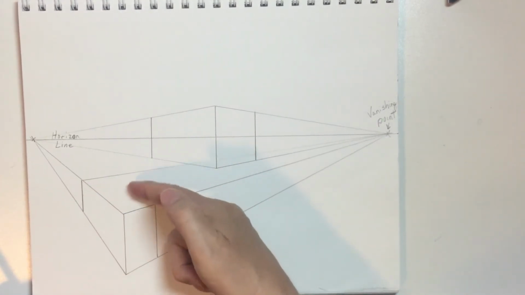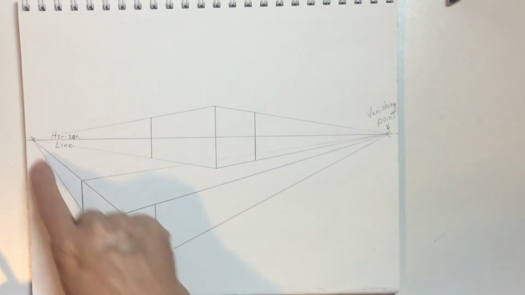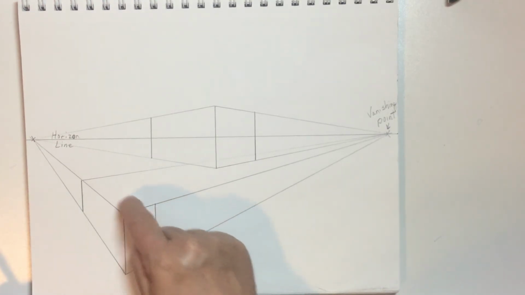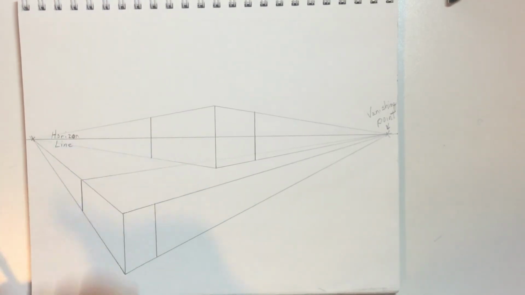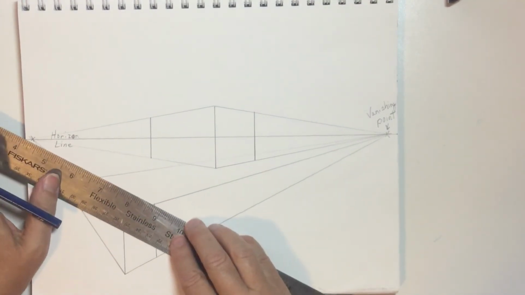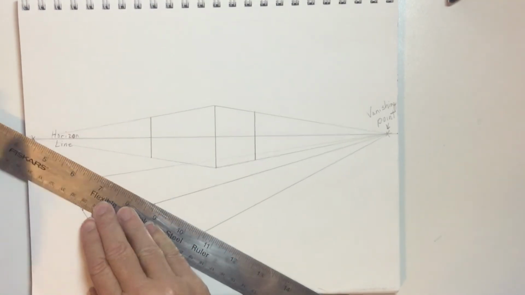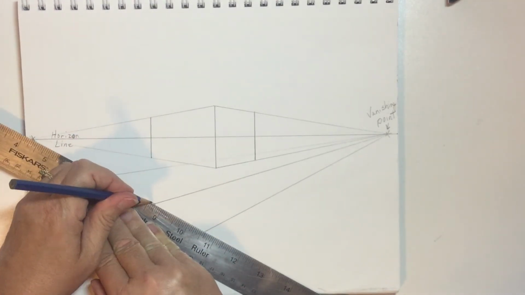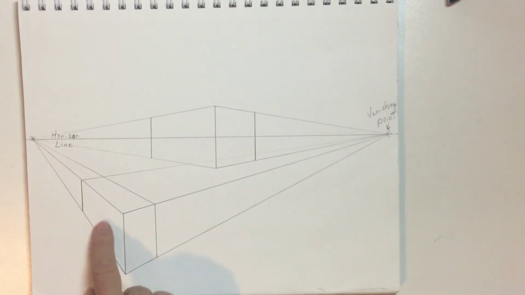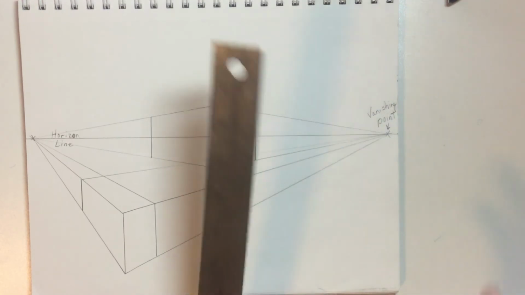Now, the building also has a wall back over here. Like this left side wall, it's pointing to this left vanishing point. This back wall that's parallel to it also points to that vanishing point. So again, we're going to go across from the top corner, and we're going to go out here. And so you get your two walls and your roof.